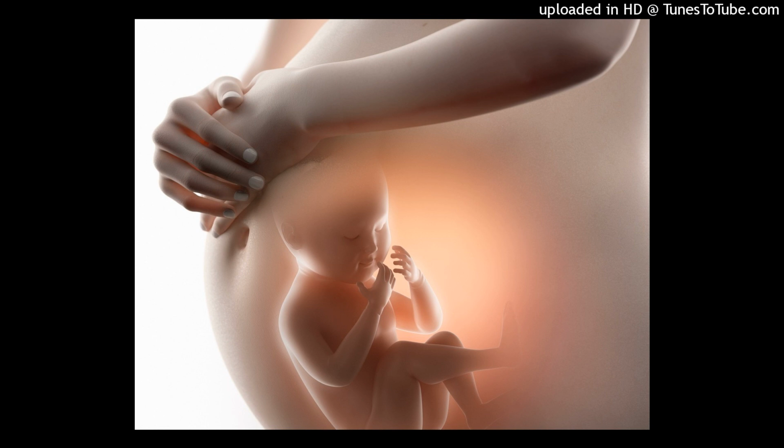Spermatogenesis. Spermatogenesis, formation of sperm or male gametes in the testes, see figure 5.1b, begins during puberty in the male and requires approximately 70 days to be completed.